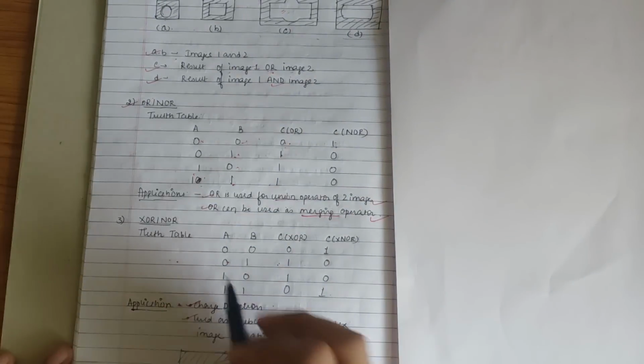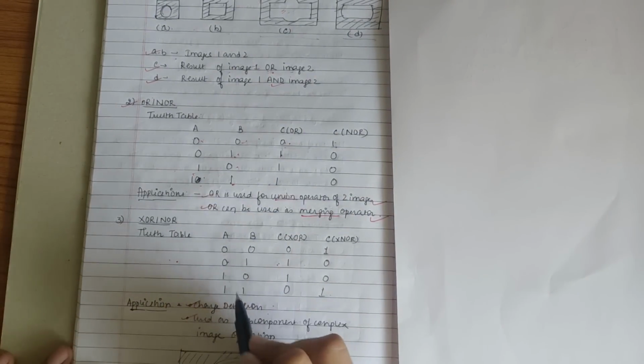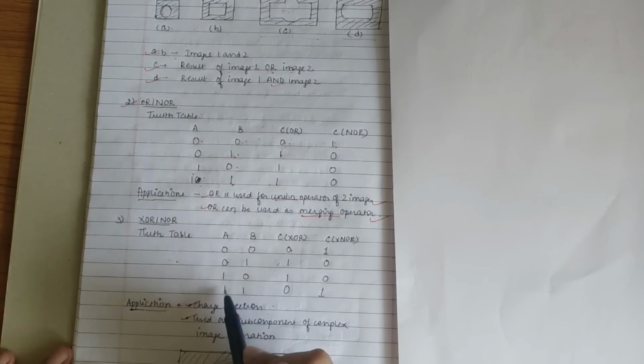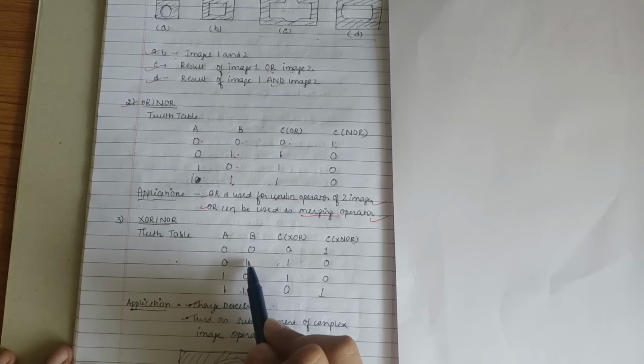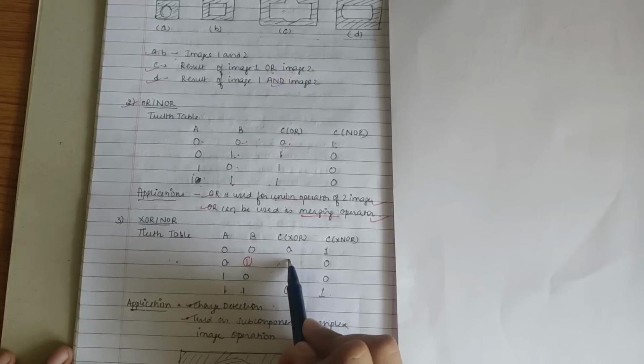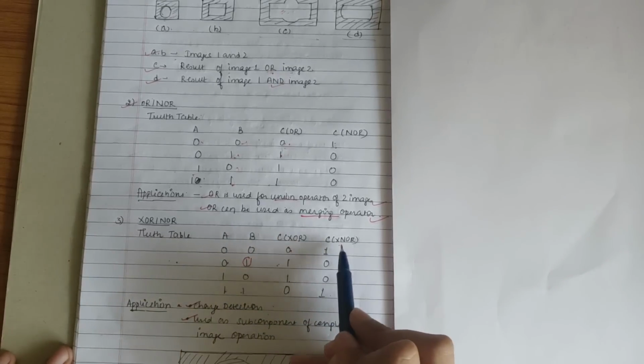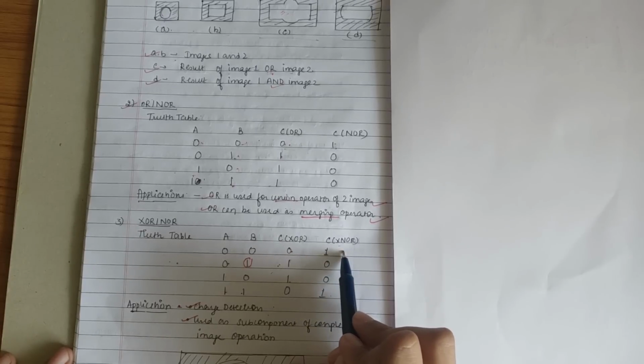Next we have XOR and XNOR. So what is the truth table? 0 0, 0 1, 1 0, 1 1 combination. 0 0 becomes 0, 1 1 is 0. For any combination having at least one 1, where the values differ, the output will be 1. Similarly for XNOR, just take the negation of the value itself.